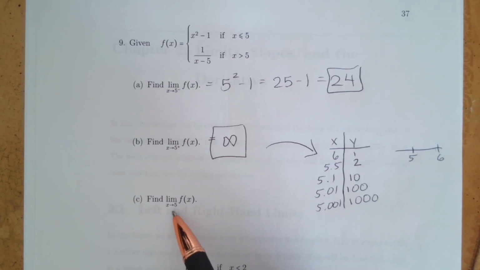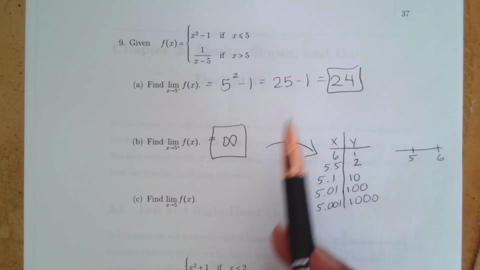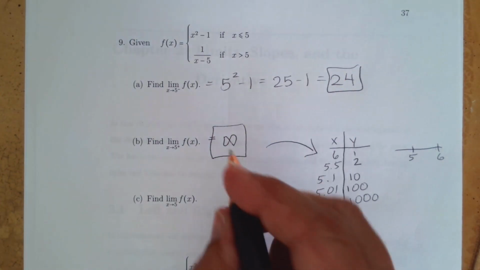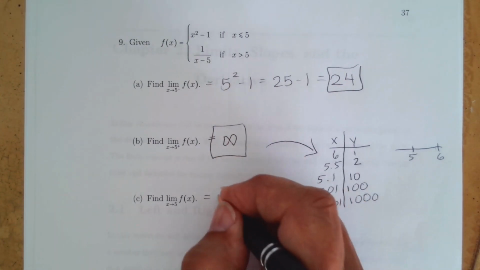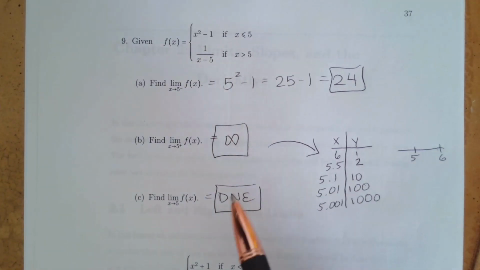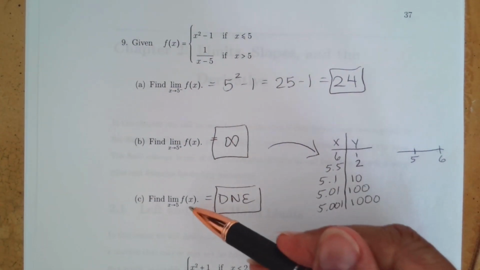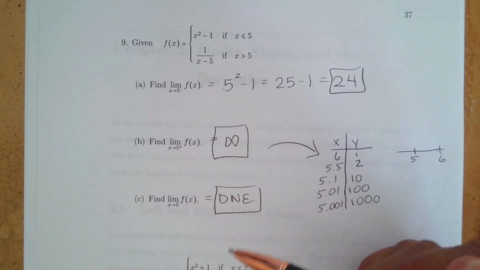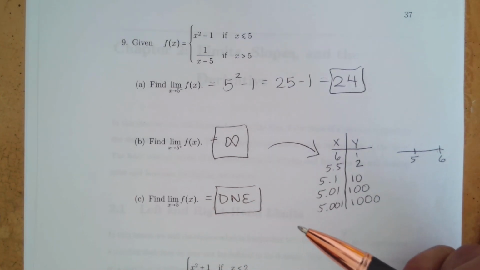All right, so does the limit as x approaches 5 of f of x exist? These have to be the same. No, they aren't. Sorry about that. It's getting late on my side over here, so no. So these are not the same. So the limit as x approaches 5 of f of x does not exist.